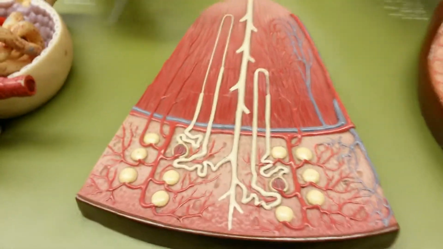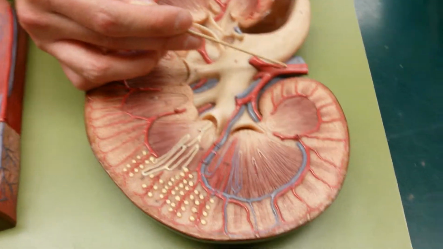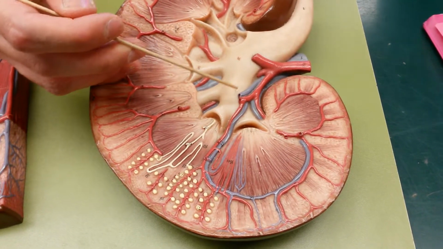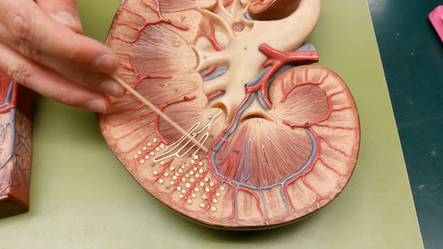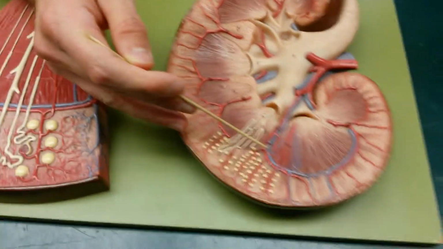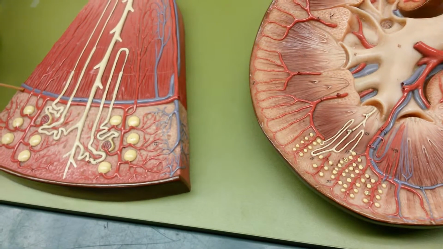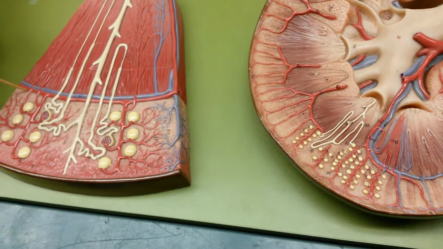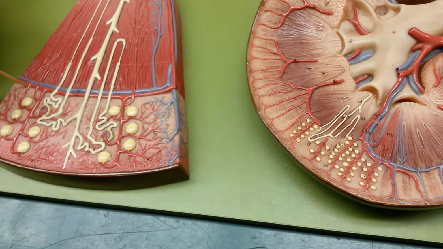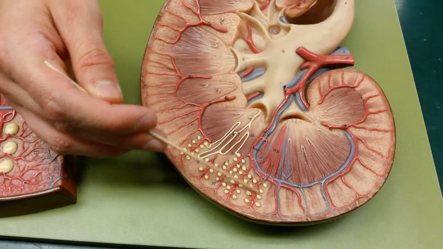Okay, so you have your renal artery here. That splits into segmental artery. The segmental artery goes to the interlobar artery, which goes across the pyramids to the arcuate artery here too. Then you have your cortical radiate arteries, which are these guys here.